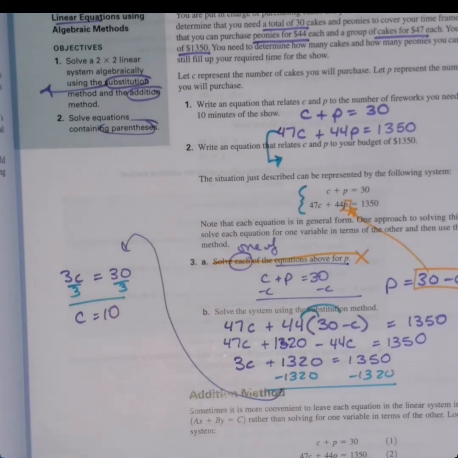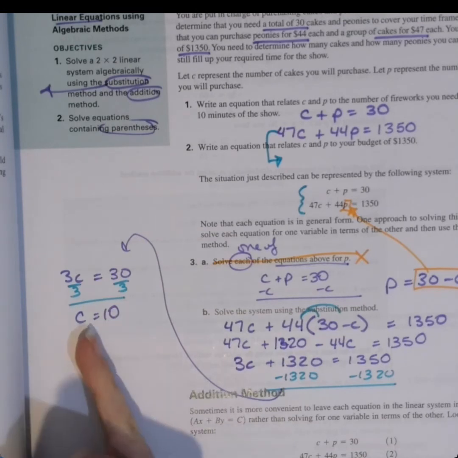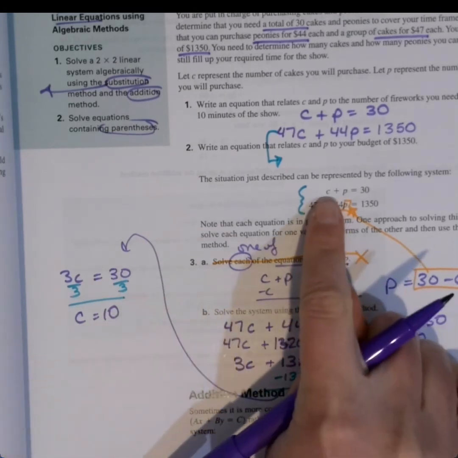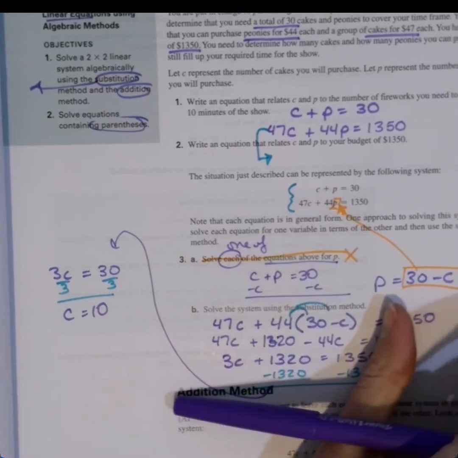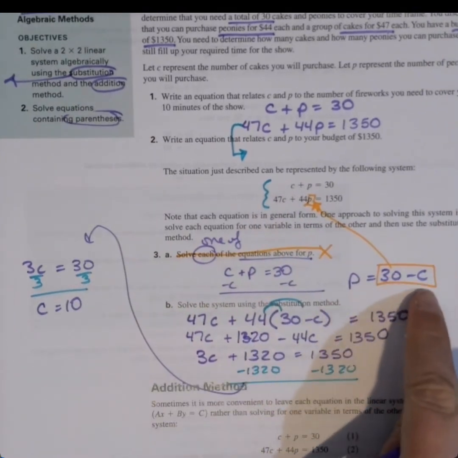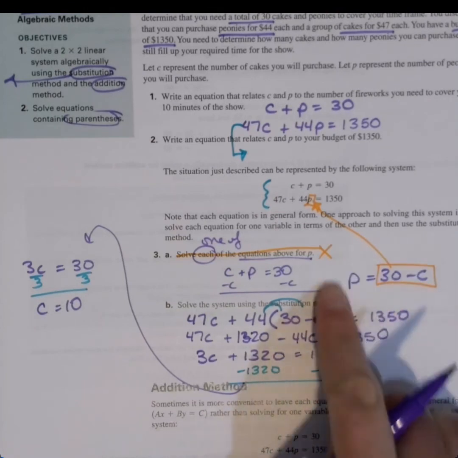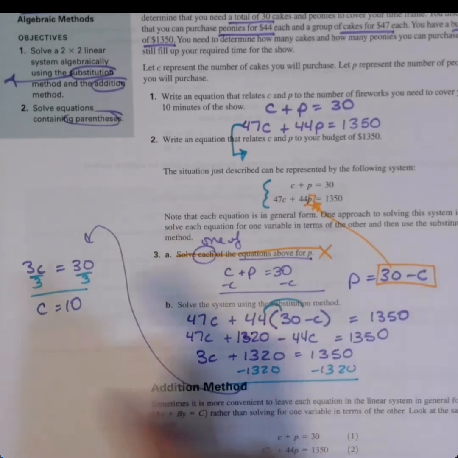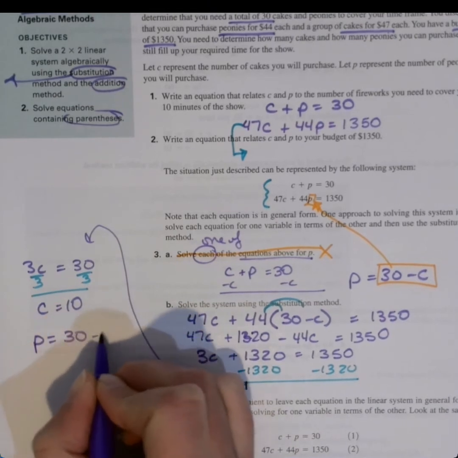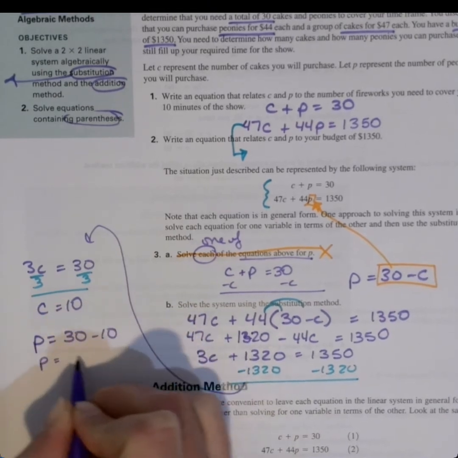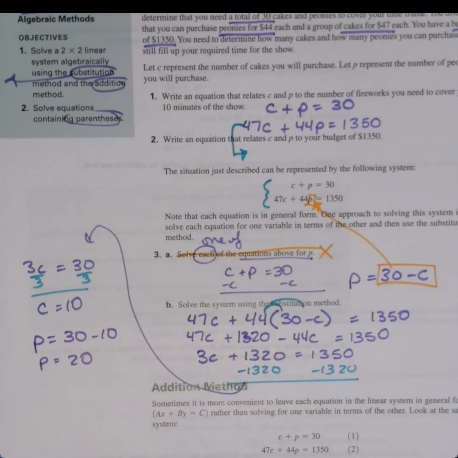We're not done yet because I have to know both variables before I finish solving a system. I know C is equal to 10, and I could plug 10 in for C in either one of my equations and solve for P, but I also have this new option in the equation that I've already solved for P for. That's probably my best choice. So I know that P is going to be 30 minus C, or 30 minus 10, so P's got to be 20. Even if they don't ask me, always interpret.